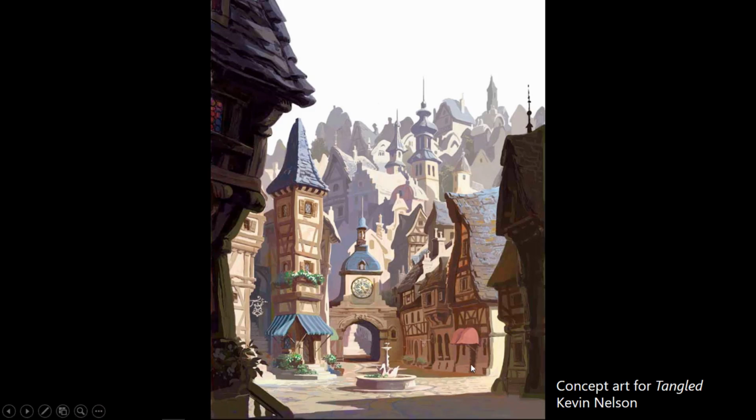We've got a lot of guiding lines here drawing us in, but at the same time, this fountain is definitely a point of interest. We've got this nice light spilling in on here, some guiding lines to here, and extra detail that's drawing my eye. Then we've got this big tower, which has a lot of detail to it, and this awning.